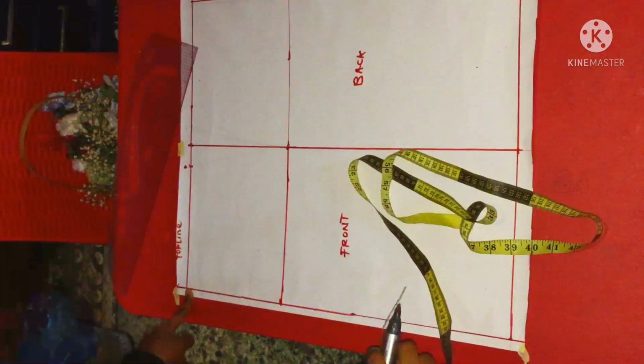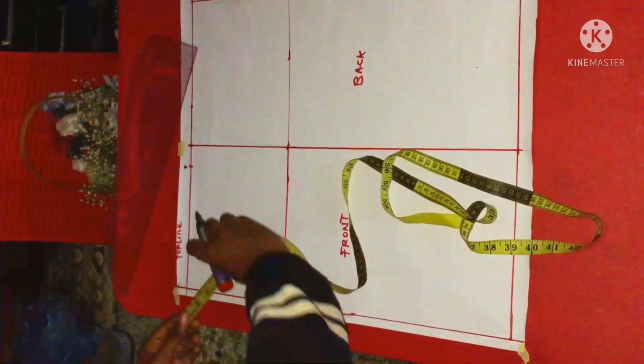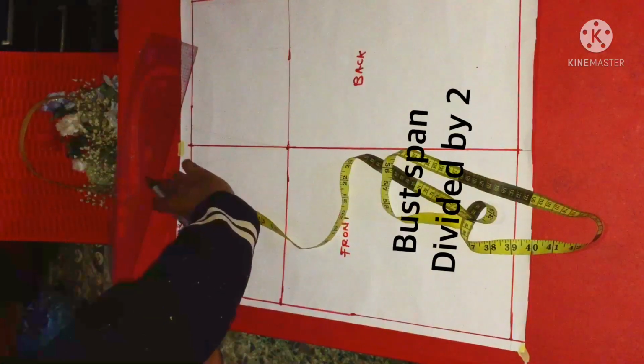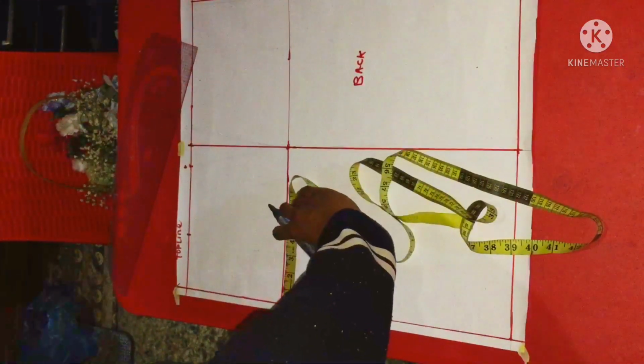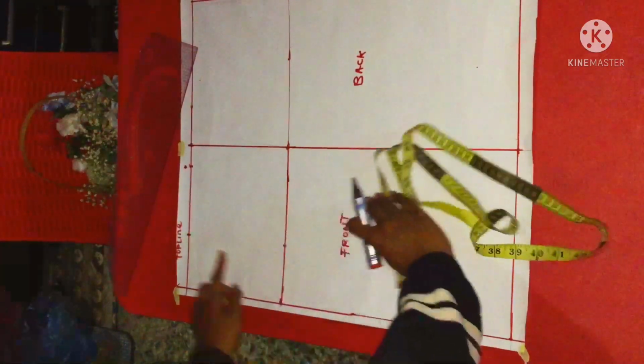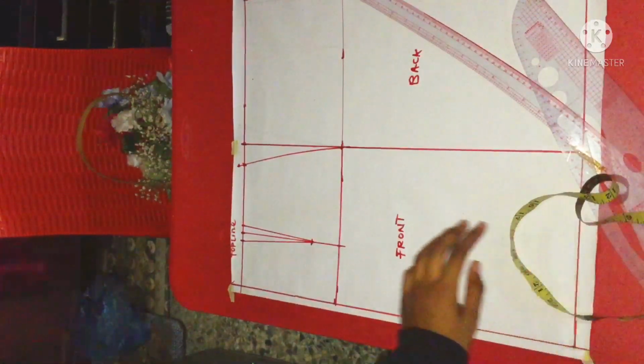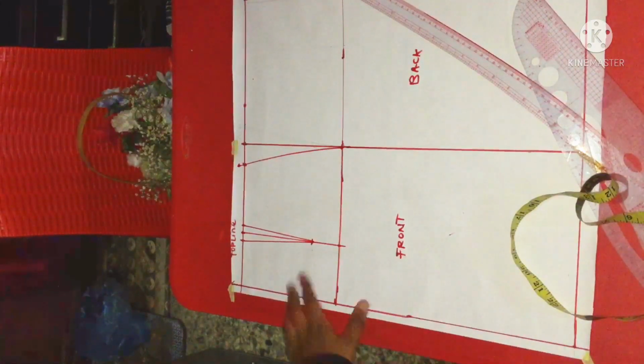Then what I'll do next is that from this point, I'll take out my bust span divided by 2. So I'll mark that there on that line. Then I'll also mark it on this line. I'm really sorry, the video stopped recording and I didn't know.